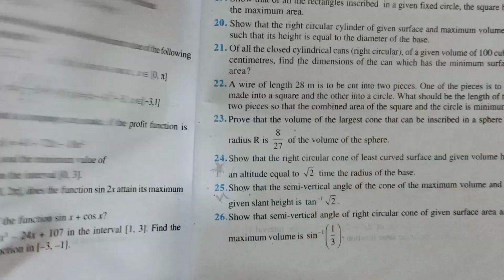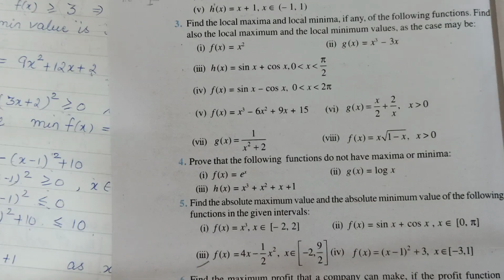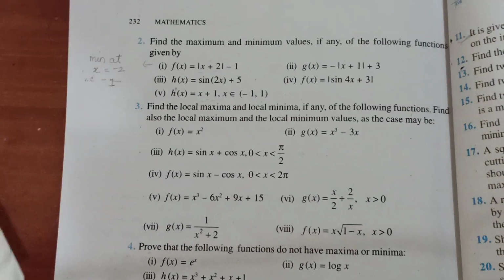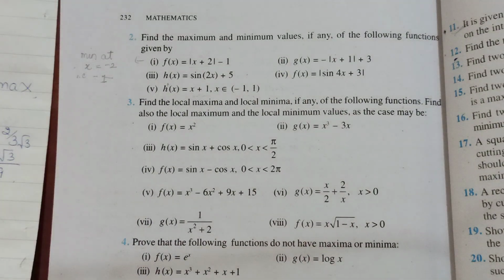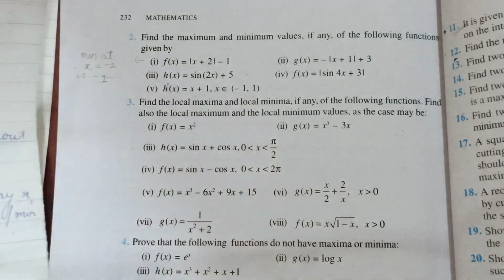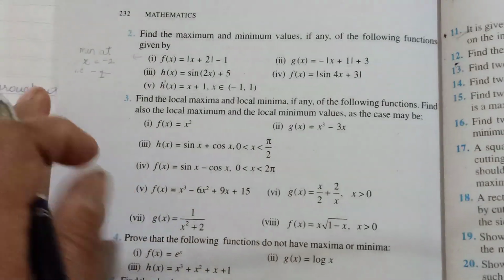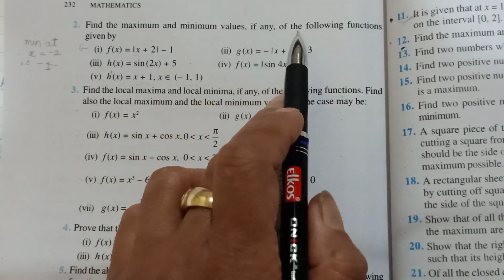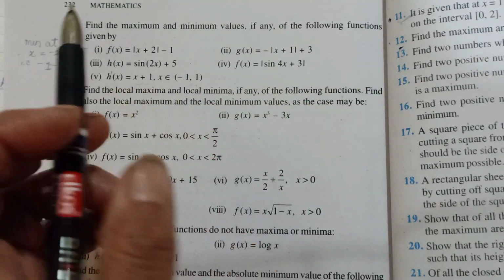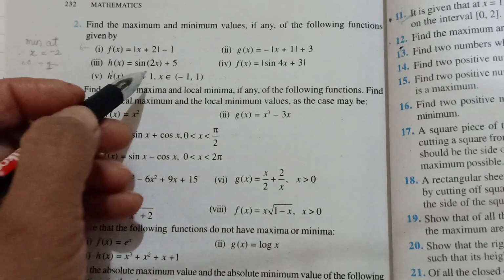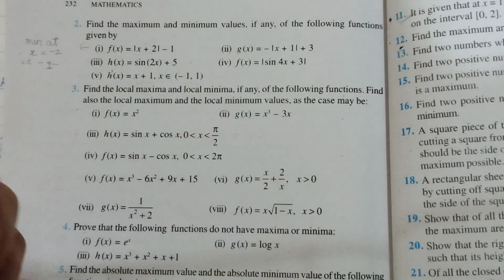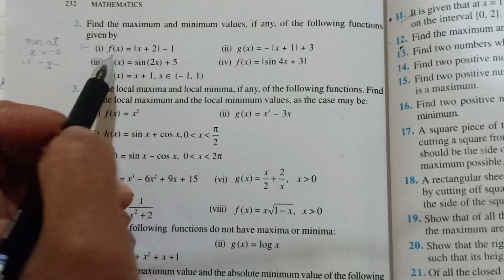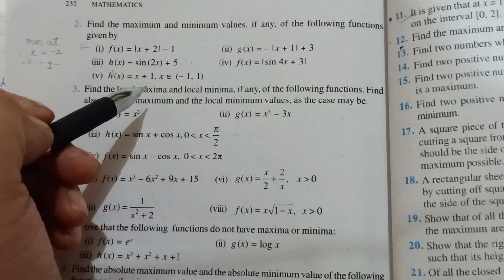Now, if I move on to question number 2. Okay, question number 2 says find the maximum and minimum values, if any, for the following functions given by. Okay, the question is similar. The type of functions are different. वहाँ पे polynomial functions थे, यहाँ पे functions में trigonometry आ रही है. Some more functions are coming in.